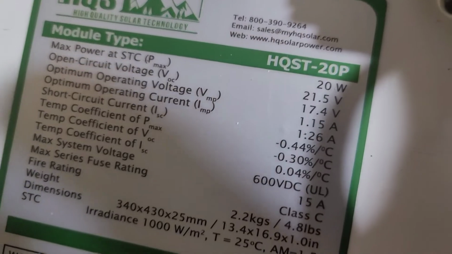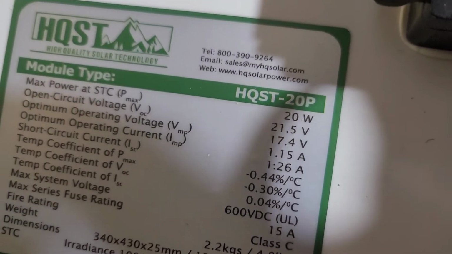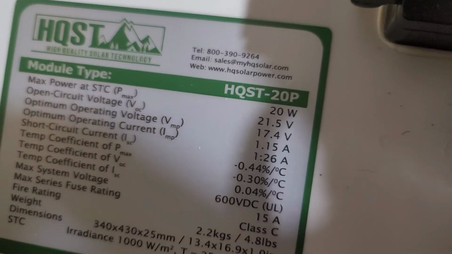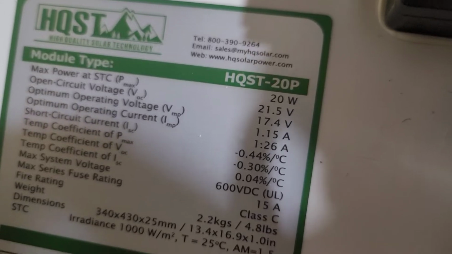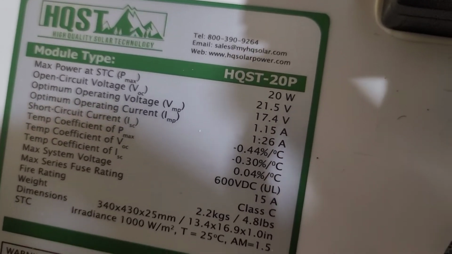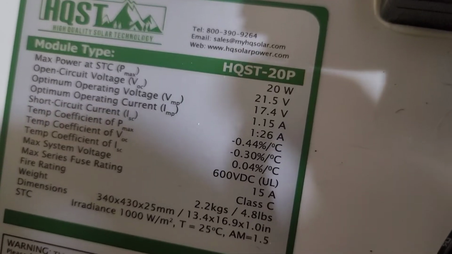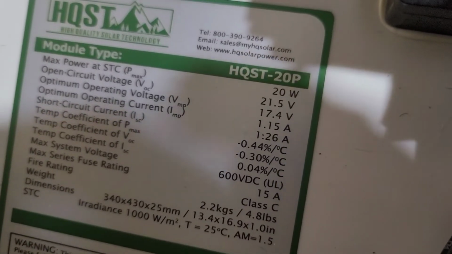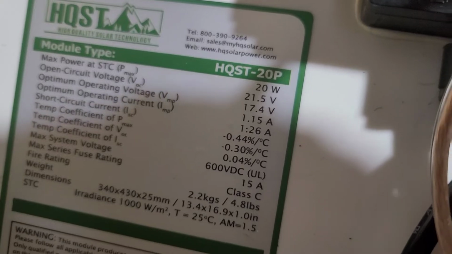Let's see if we can get a good picture of that. 1.15 amps. The other one says 1. I don't know, I think that's for something else. But it says it's got an A on there, so say 126 amps. Okay, so you can see the voltage, you can see the wattage, you can see the amps.